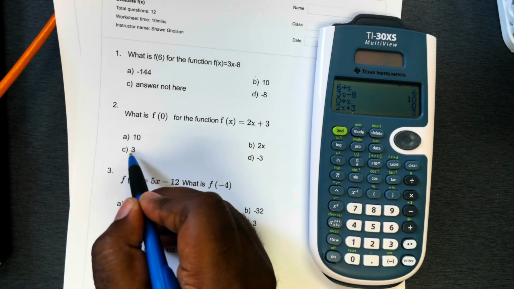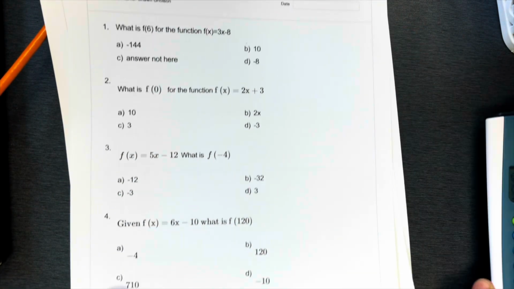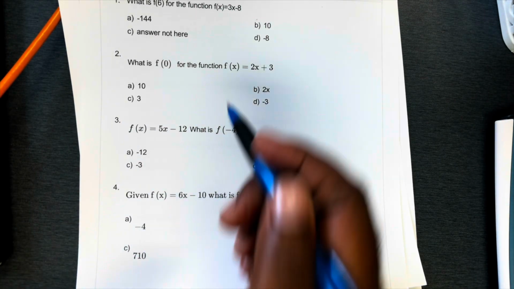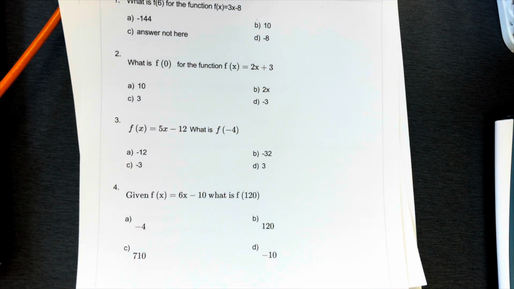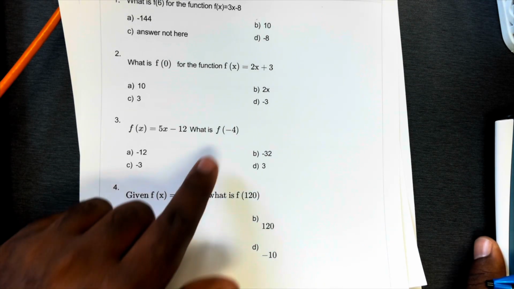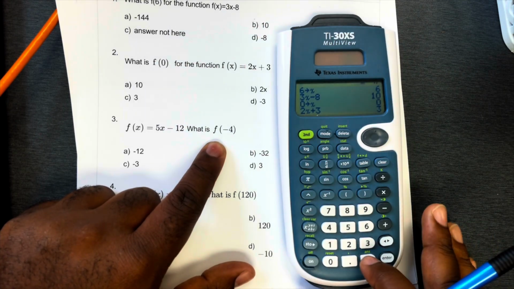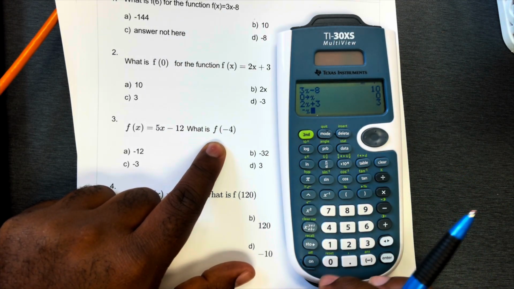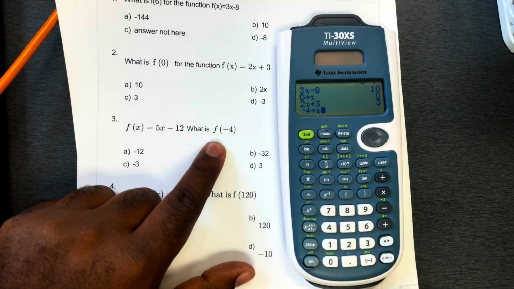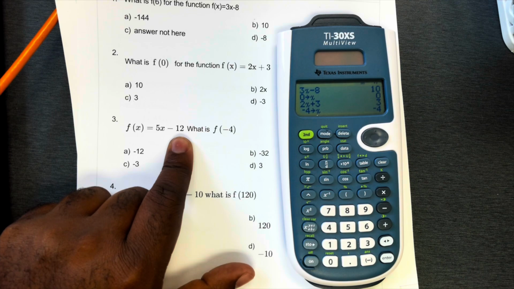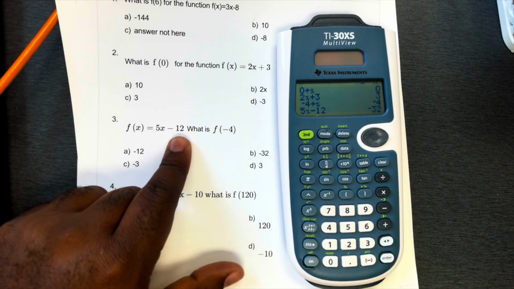Same thing with this one. I want you to pause the video and then give it a try. It's the same exact setup as the previous two questions. So now looking at number 3, once again, we find our f of whatever. That's the number they want us to store. So here we go. -4 stored as x. And then I just type out this original problem right here. First of all, I got to lock it in. So we got 5x minus 12. There we go. My answer is going to be B.